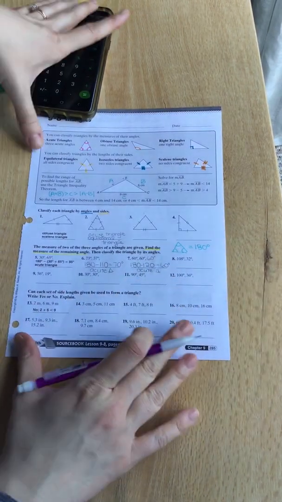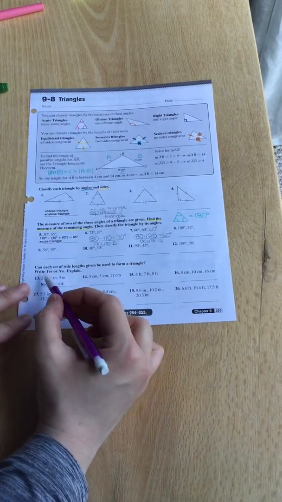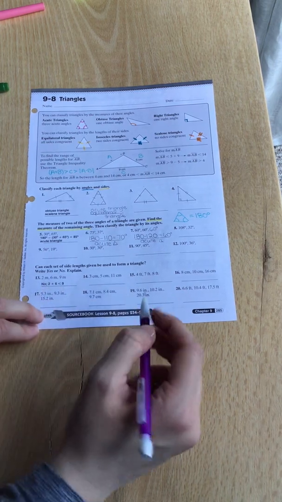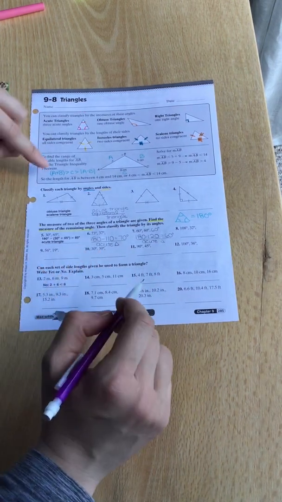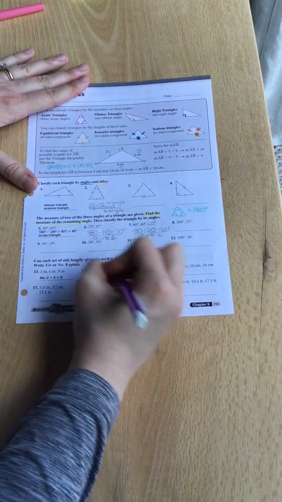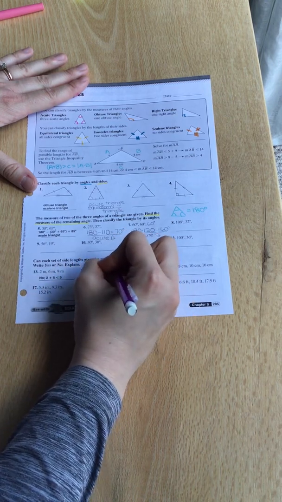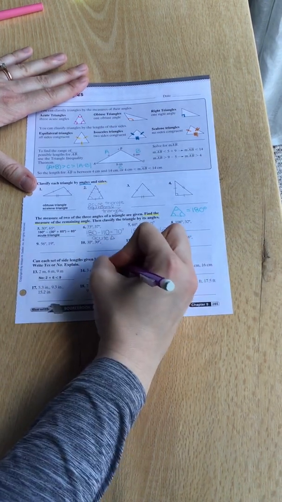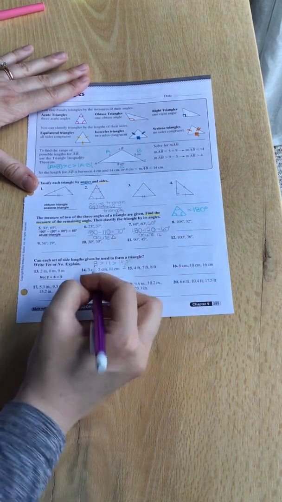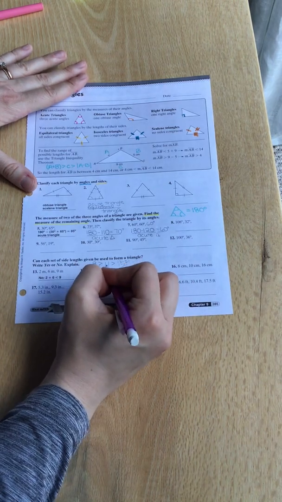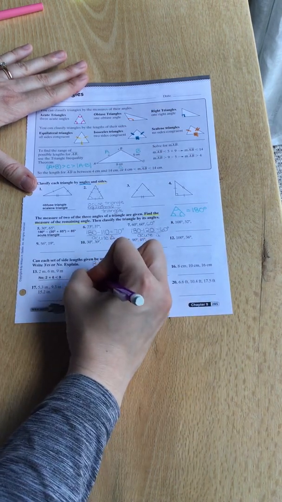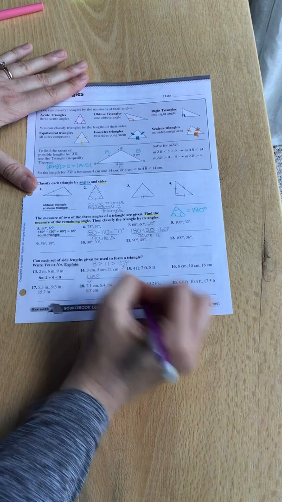All right, so I'm on 13. Can each set of lengths given be used to form a triangle? All right, here's what we've got. Remember our formula. I wrote it up here just to help me. So A plus B is 8. 8 is going to be greater than 11, but I've got to do 3 minus 5, absolute value, of course. 3 minus 5 is negative 2, but it's 2. So I have to say, is this true? 8 is greater than 11, and 11 is greater than 2. Does that work? Yes. How do I explain? I just showed my work right there.